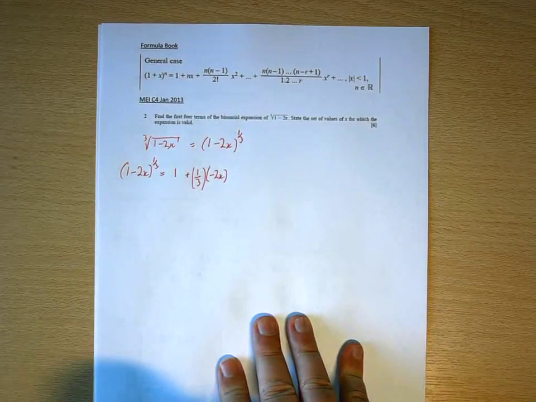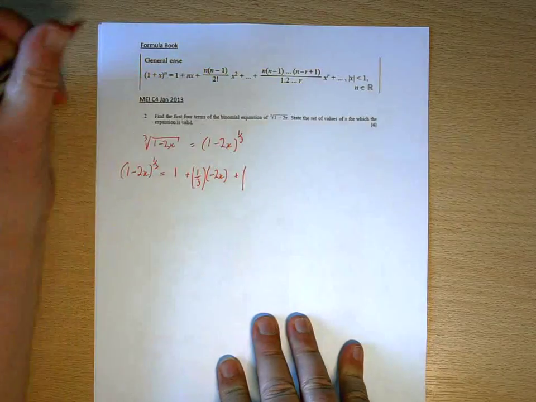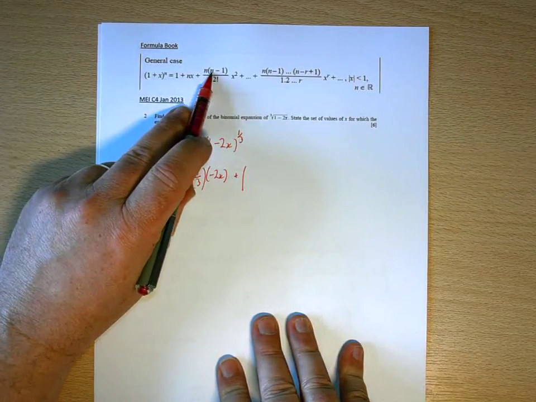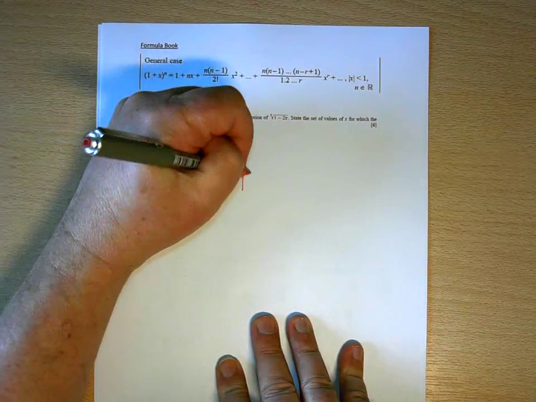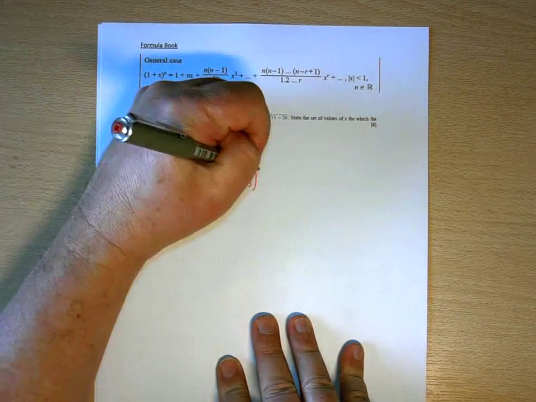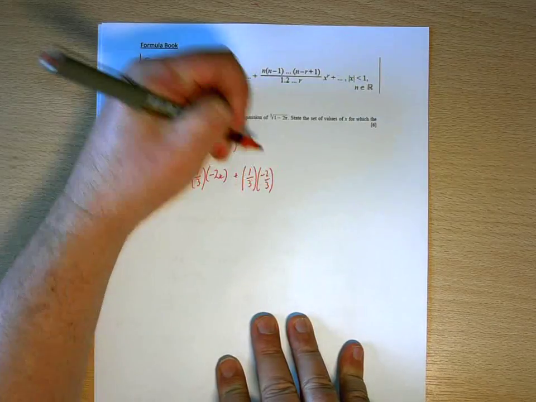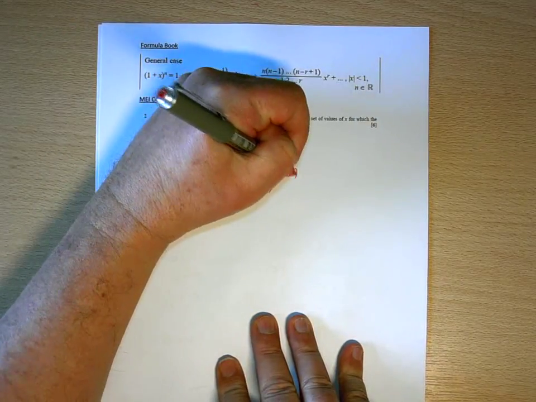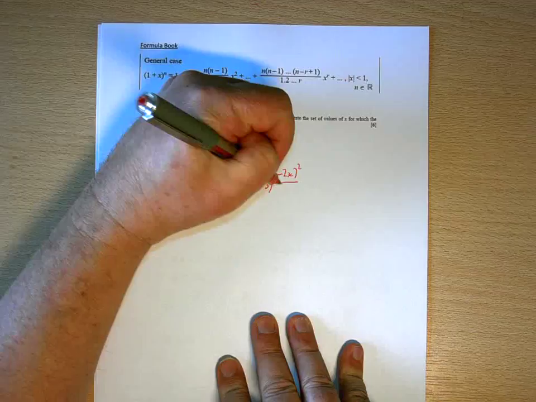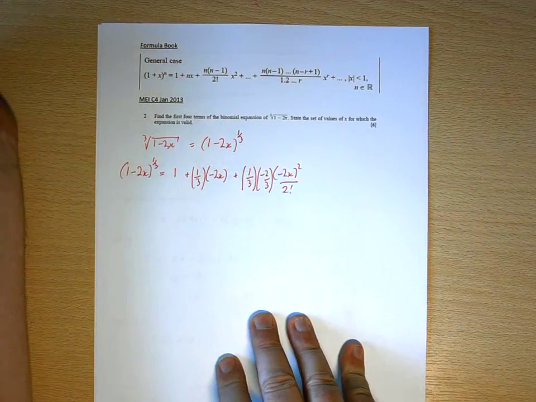Well, that's the first term, that's the second term. So the next term now is going to be a third times a third take away 1, which will be minus 2 thirds, minus 2x squared, all over 2 factorial.